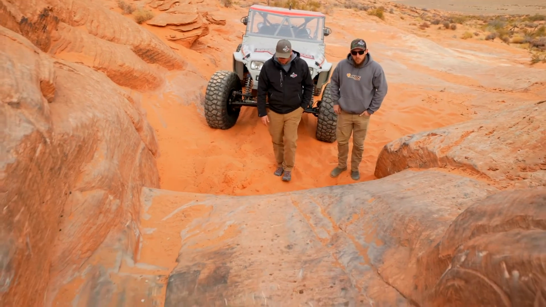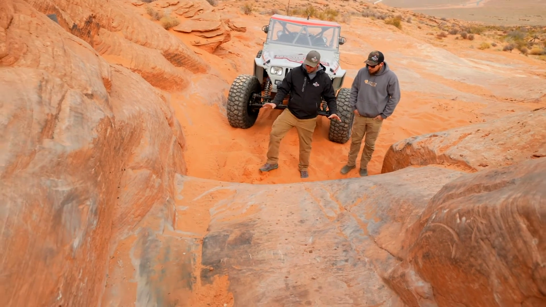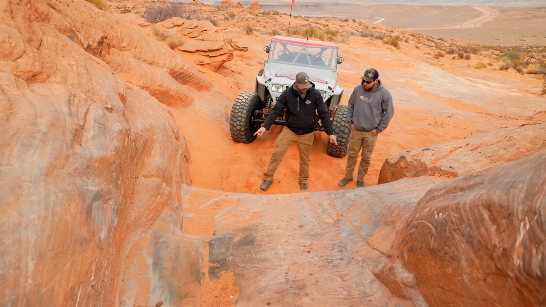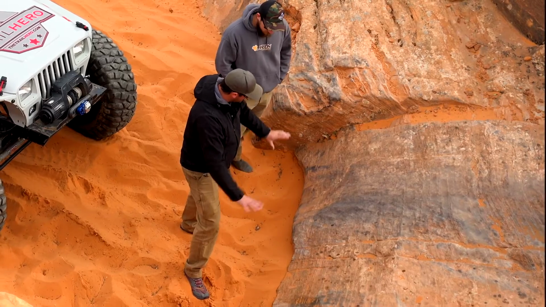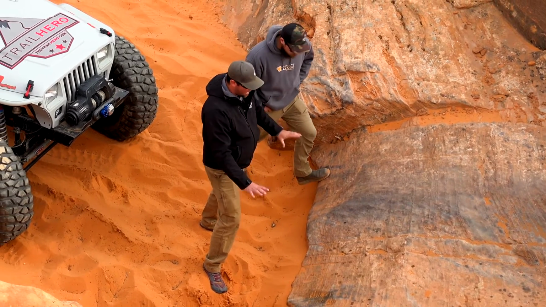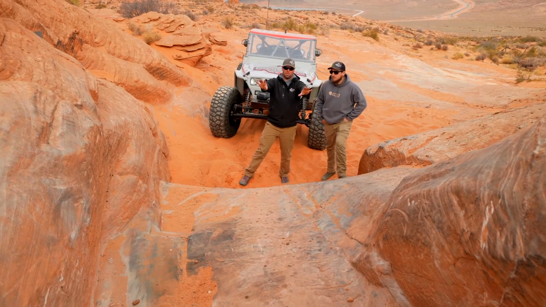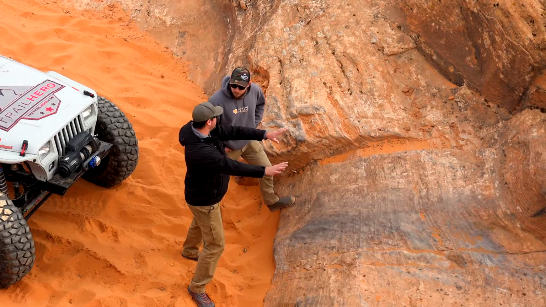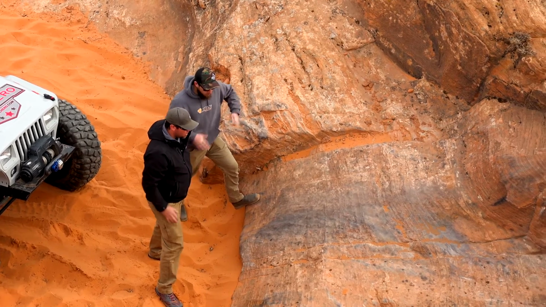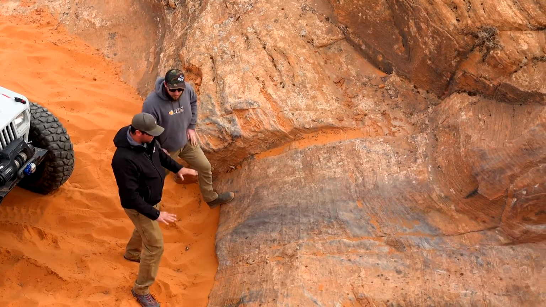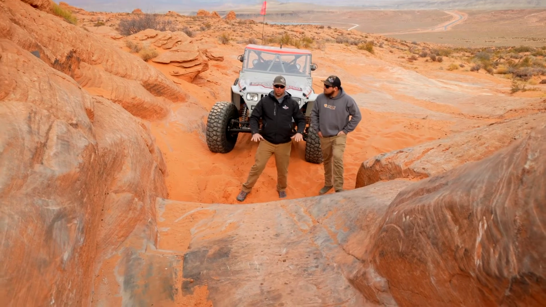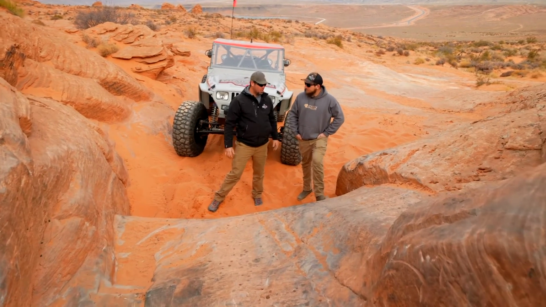Okay, so for me, as I'm looking at this obstacle, I see at the base here a little ledge that my rear tires are going to get caught up on. At the same time, due to my wheelbase, my fronts are going to be climbing. Now that always makes it difficult. For four wheels trying to lift 4,000 pounds up these rocks, it's a lot to ask.